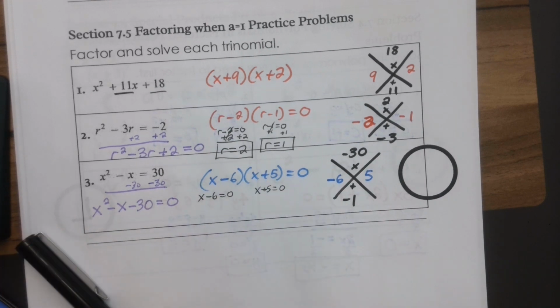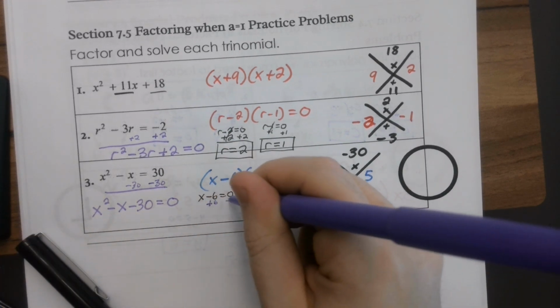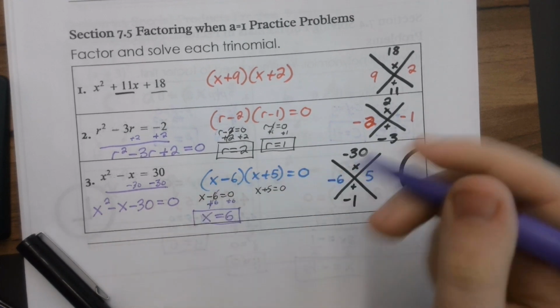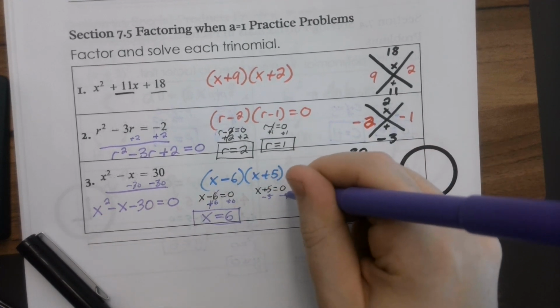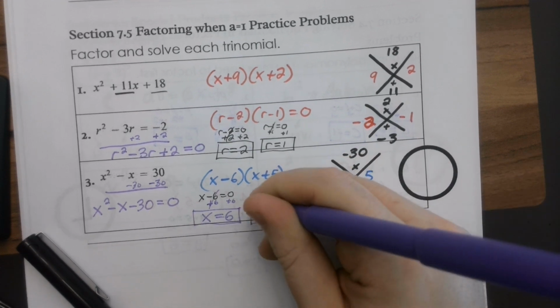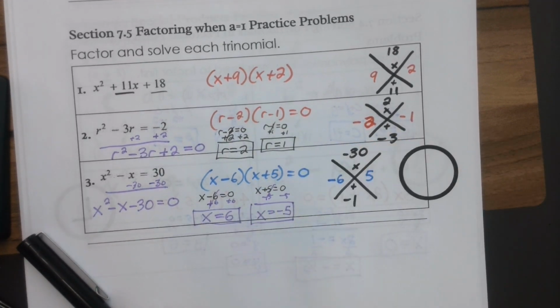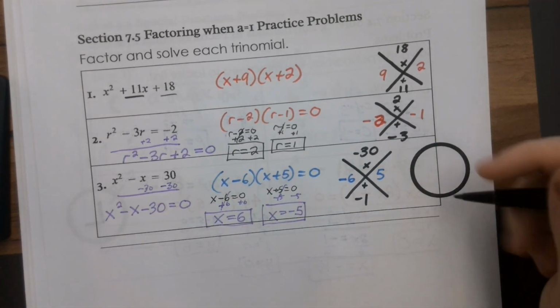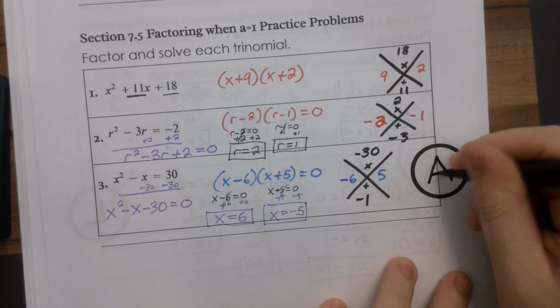Therefore, we just have to add 6 to both sides here, getting x equals 6. On this one, we have to subtract 5 from both sides, getting x equals negative 5, because we set each piece equal to 0 to solve. If you got all of this correct, please give yourself an A.